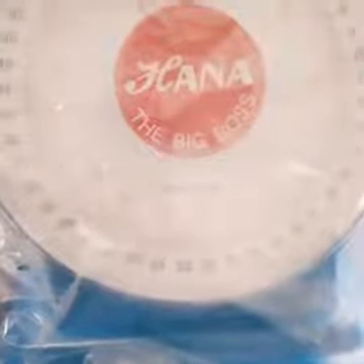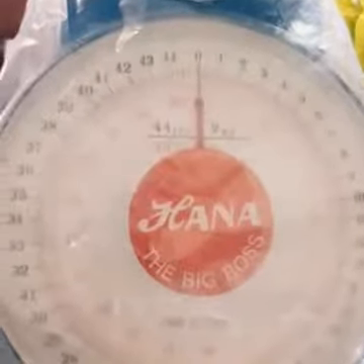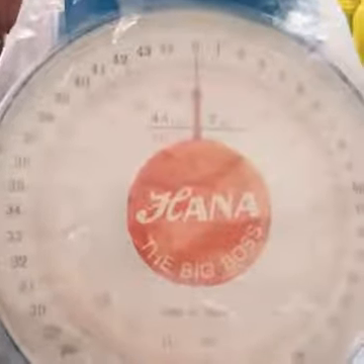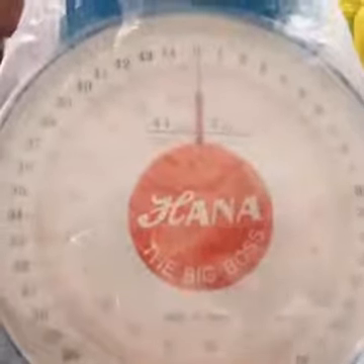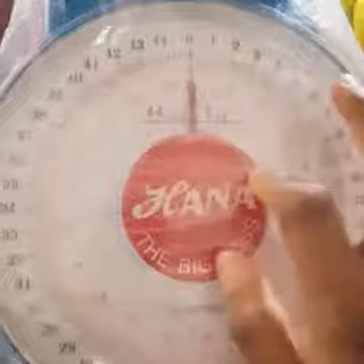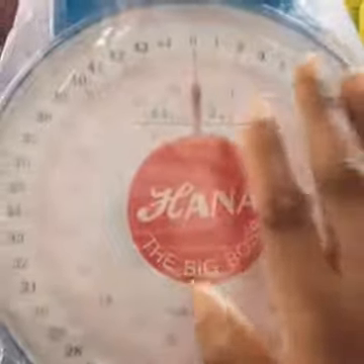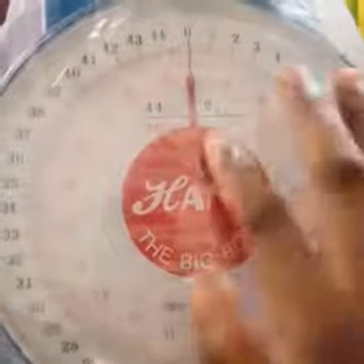Very, very simple. So another important thing to take note of when you want to get your measurements right is to get a good measuring scale. Like this one I have. This particular one is Hannah scale. There are other good brands. There is one called Camry and many of them.